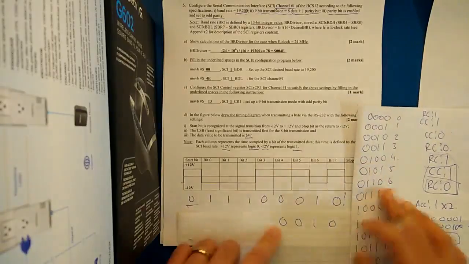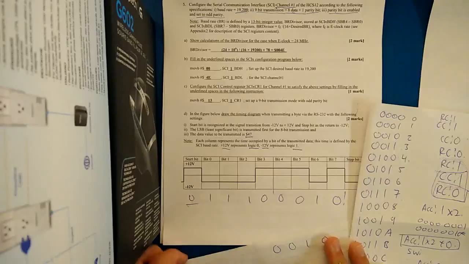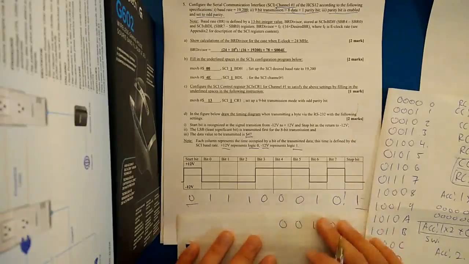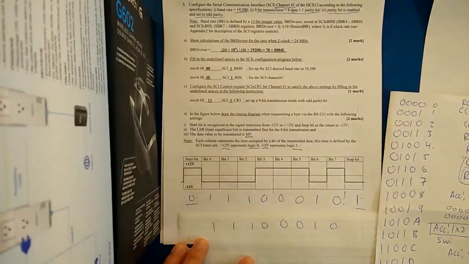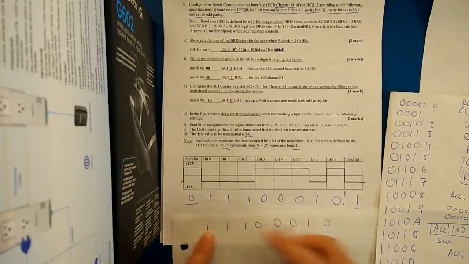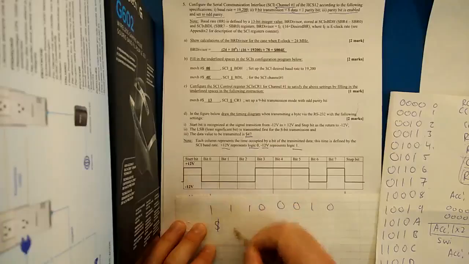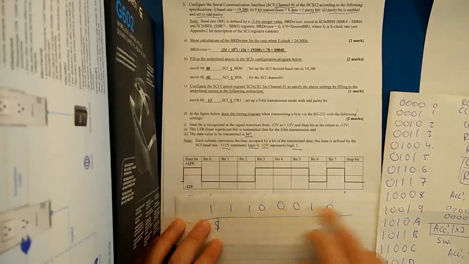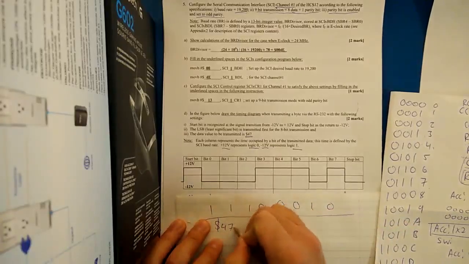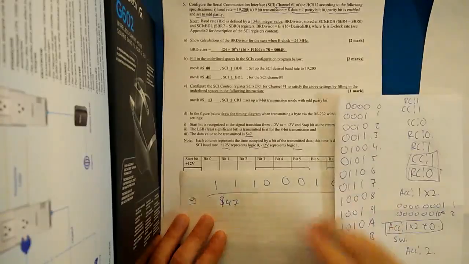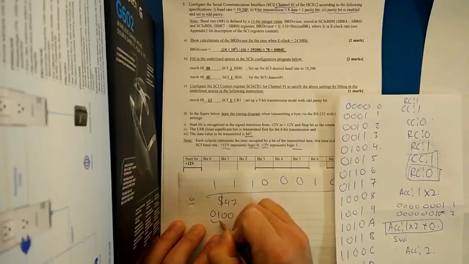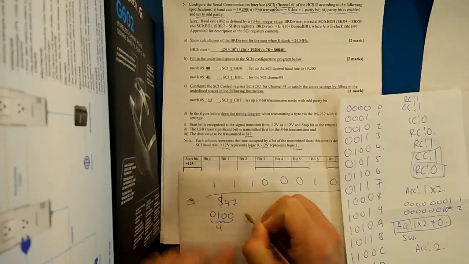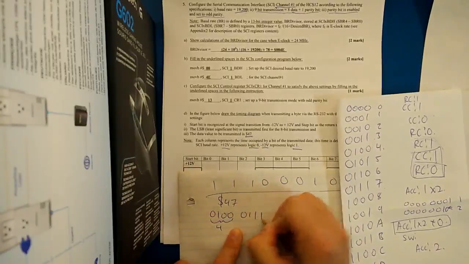Okay, no, it's backwards, because the least significant bit is entered first. Anyway, this is 0, 1, 1, 1. This is what was transferred, but let's write down 47 first as a general rule of thumb. So 4 is 0, 1, 0, 0, and then 7 is 0, 1, 1, 1.